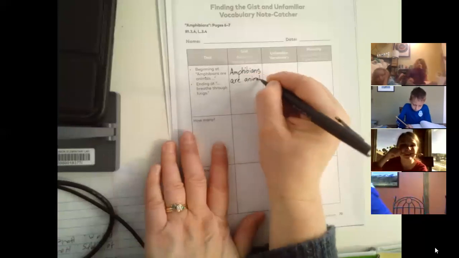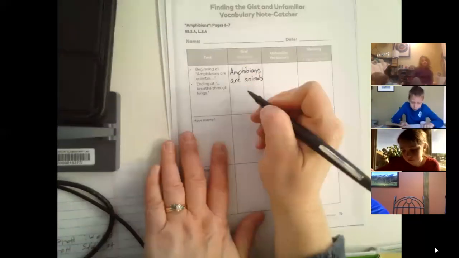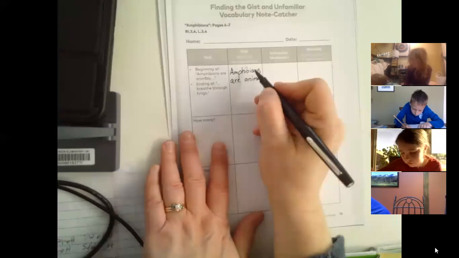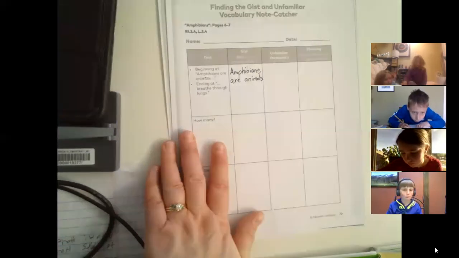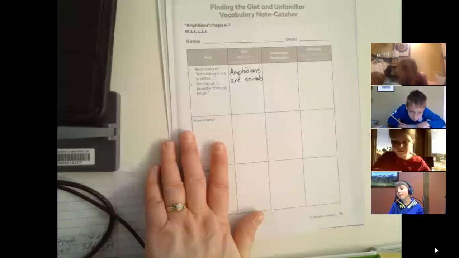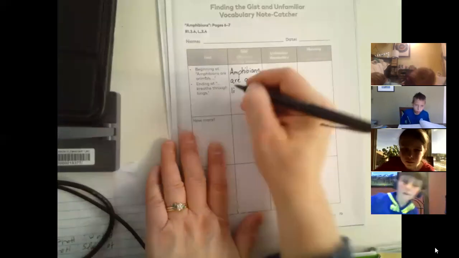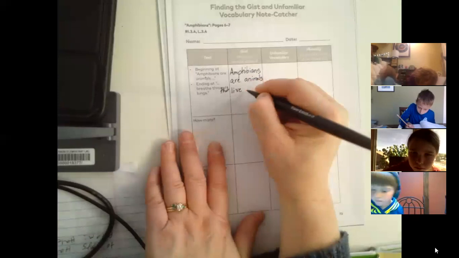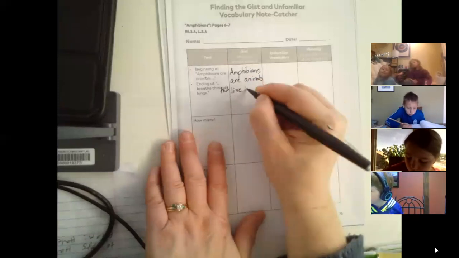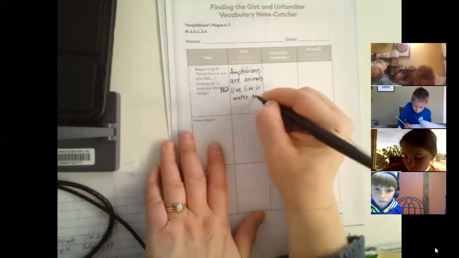They are animals. Right? That's probably important to tell us because some kids may have never heard of the word amphibians, and it might sound like something completely different than a type of animal. Amphibians are animals. We're going to go with that. That live in water and on land.